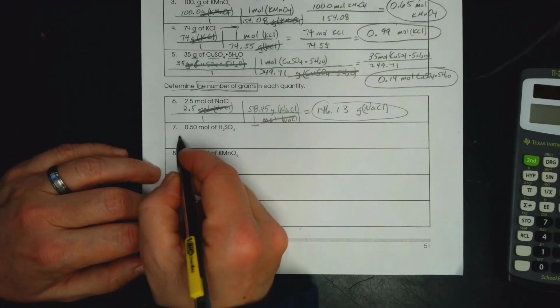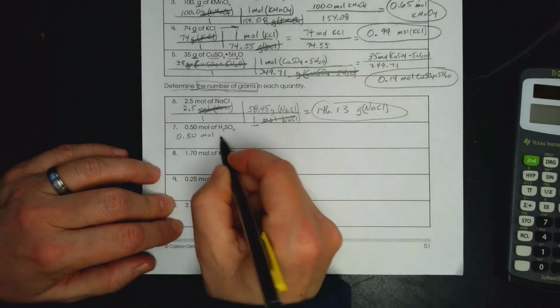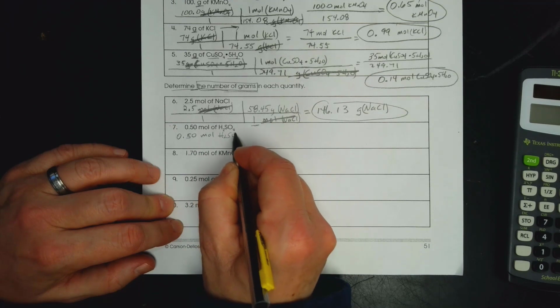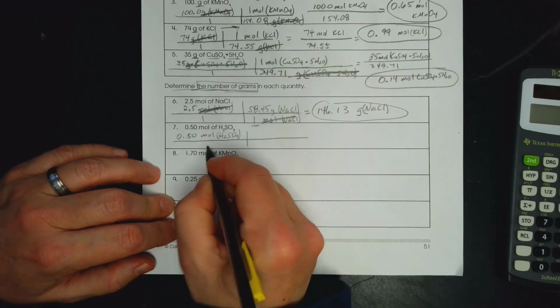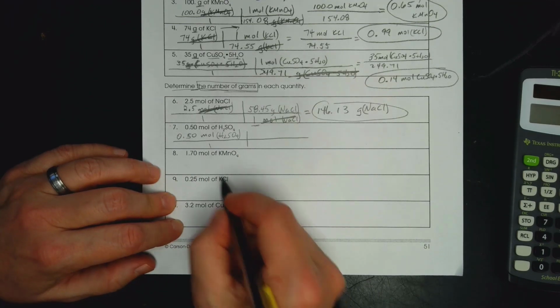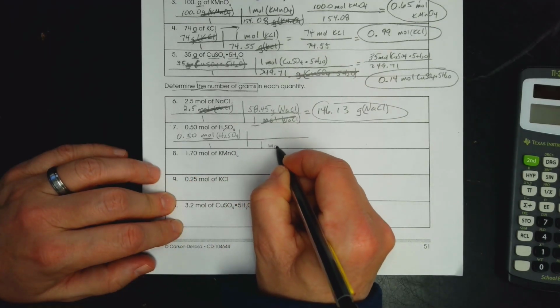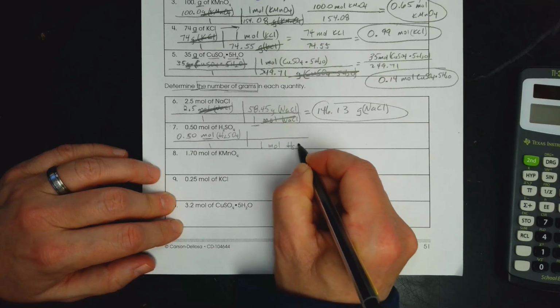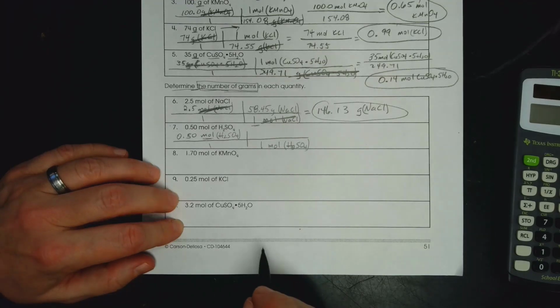With number 2, we've got 0.50 moles of sulfuric acid, H2SO4. And again, we're going to set that quantity over 1. And again, we have to cancel out moles, so 1 mole of H2SO4 is going to be our unit down here.